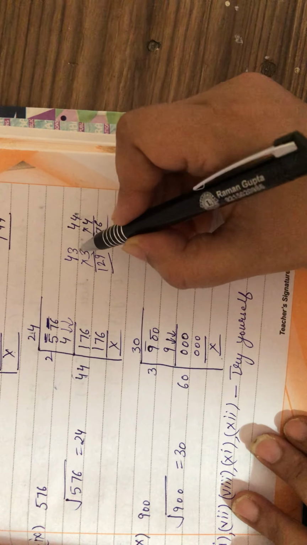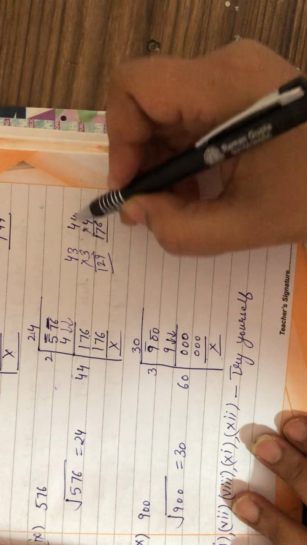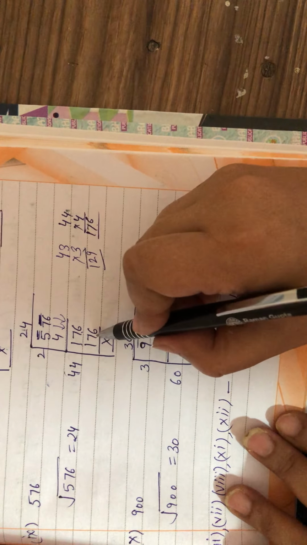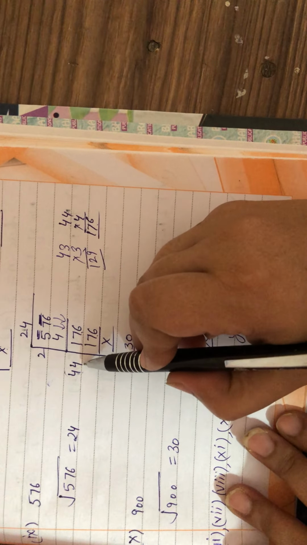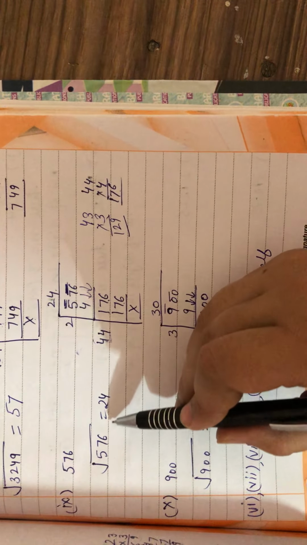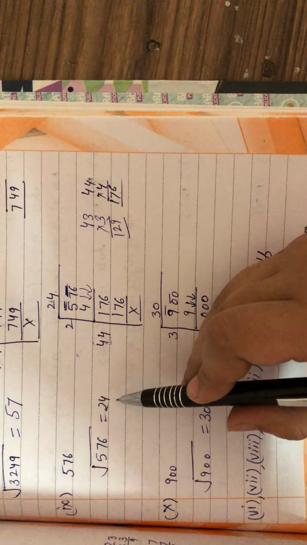So next number I can take is, instead of 3, here I can take 4. So 44 into 4 makes it 176. So 40, this 1 4 will come with this 4 and 1 4 will go in the quotient. Square root of 576 is 24.